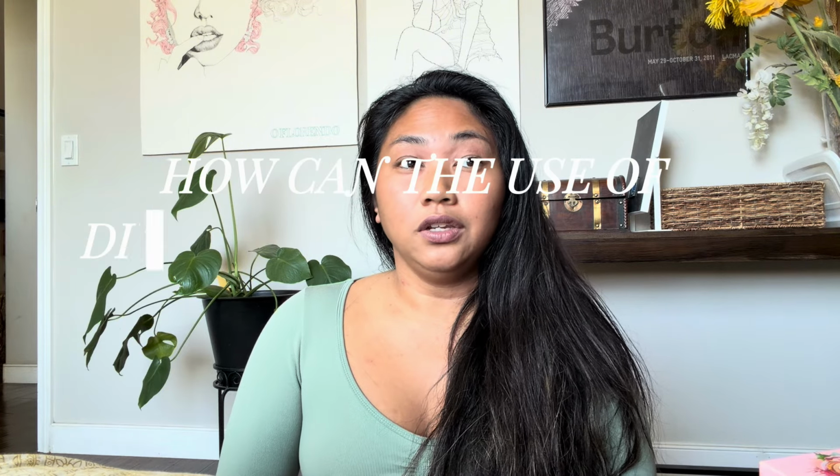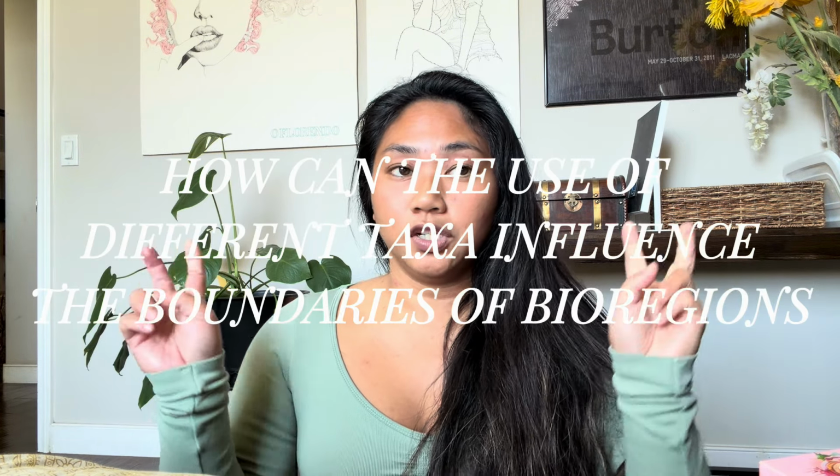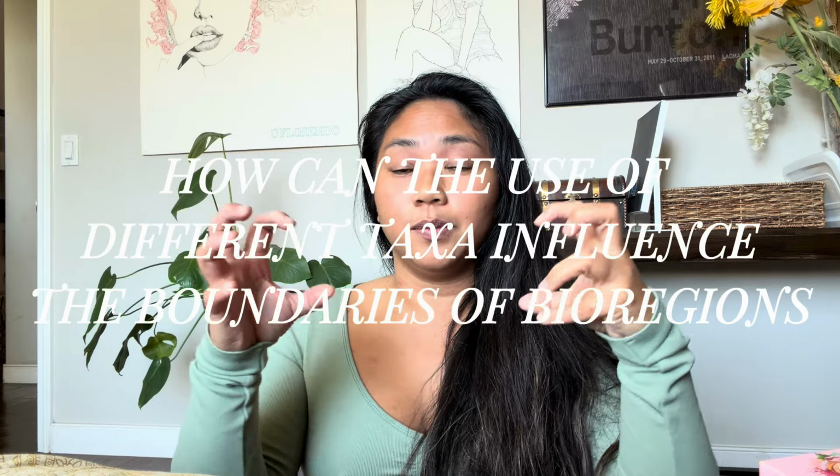How can the use of different taxa or species groups influence the boundaries of bioregions? We have to think that species are all different. They can disperse differently. If we use birds as an example, they can literally fly. They have little to no barriers other than possibly being eaten in the wild, or crashing into something.